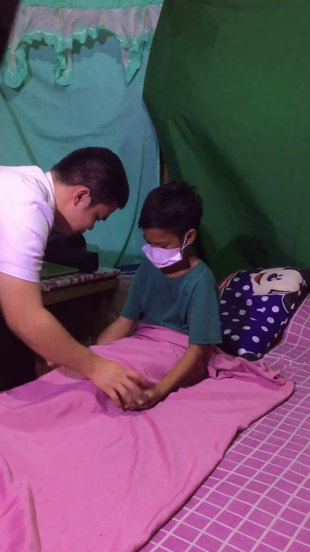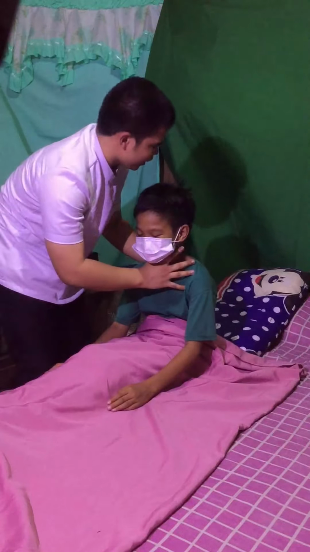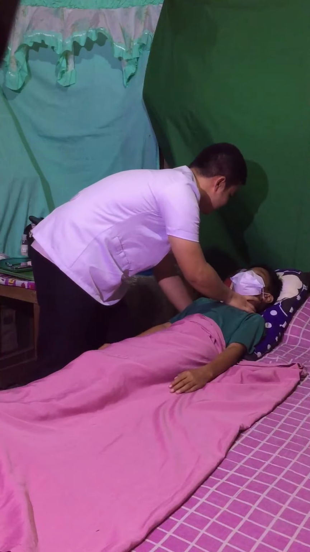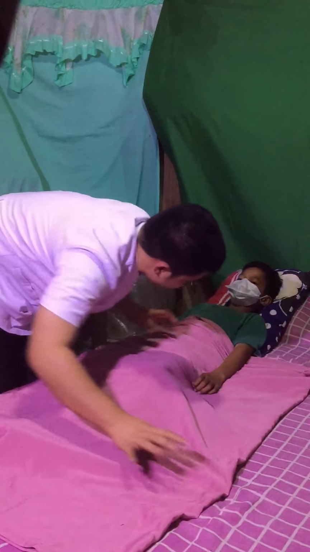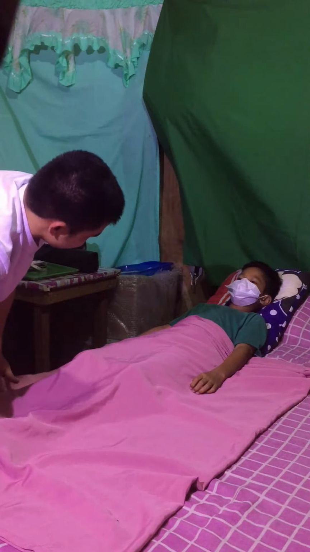Okay, that's good. The strength is normal. Okay, now, sir, I'm going to put you in supine position. Please relax, sir. So now I am going to check for your hip muscles.